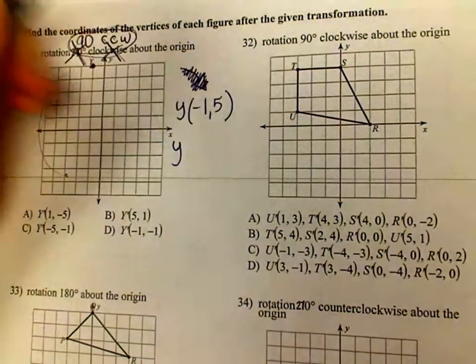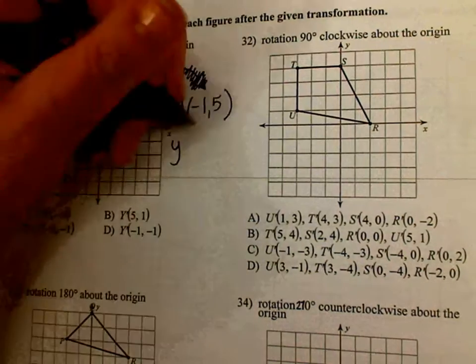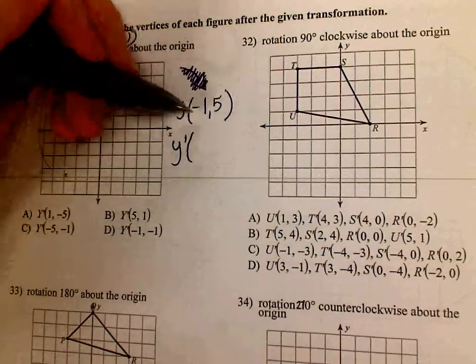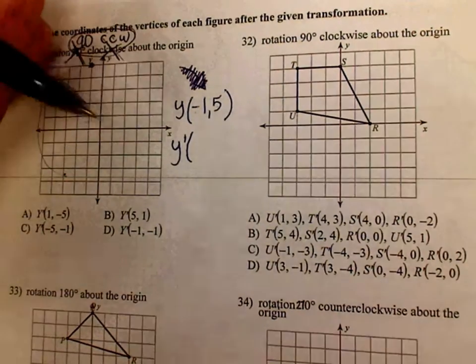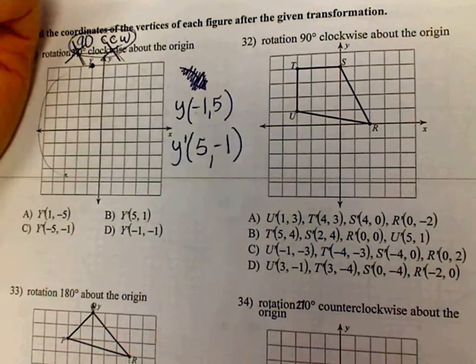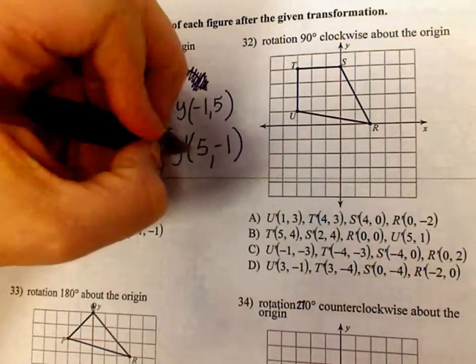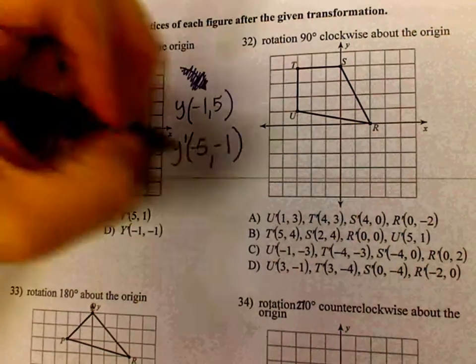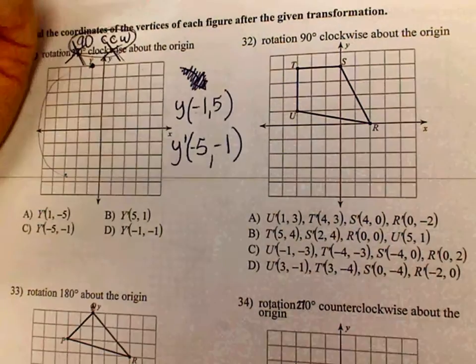But the rule for a 90 degrees counterclockwise rotation is that the X and Y swap places, so the 5 will go first and the -1 will go second, and then the 1 on the left will change sign, so the 5 here will become negative.